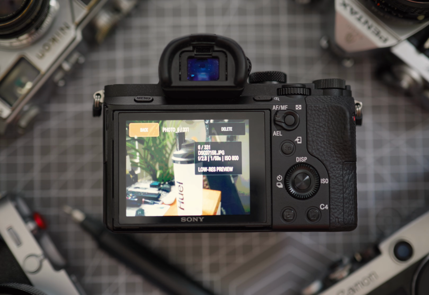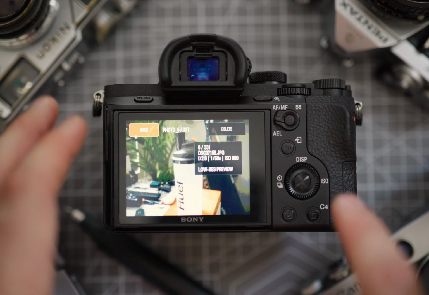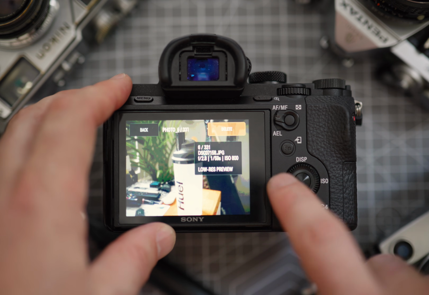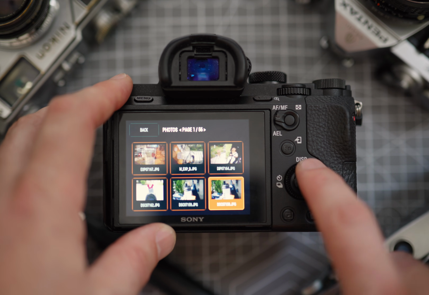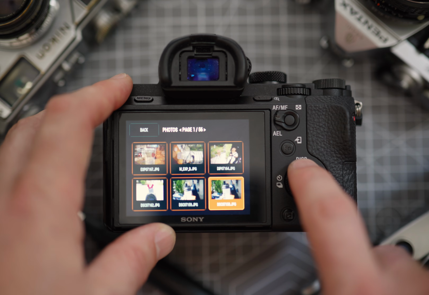And the same thing with pressing the play button here. If you press that, it's going to automatically kick you out of the app and show you the previews from the DCIM folder, which is your non-graded images. So you have an option to delete here. You could go back. So that is how you see your images directly here.